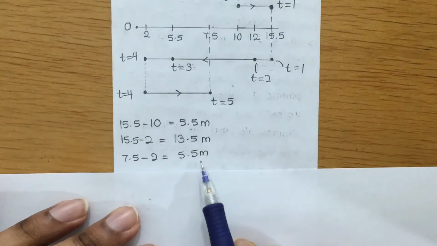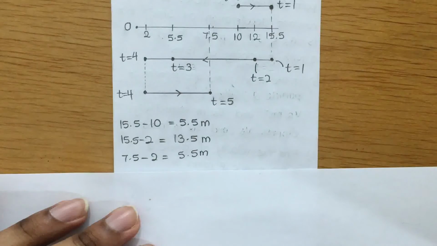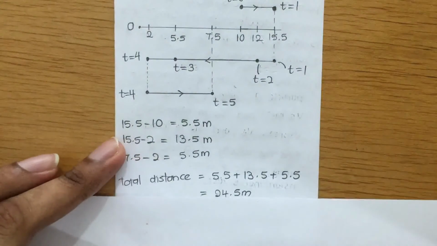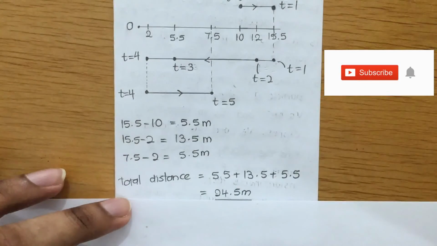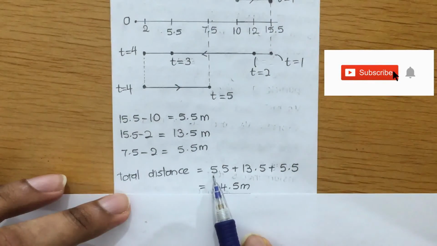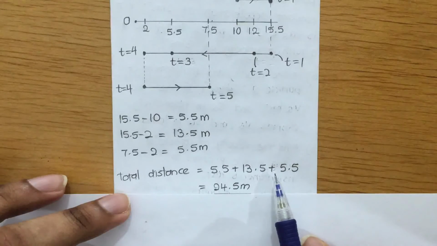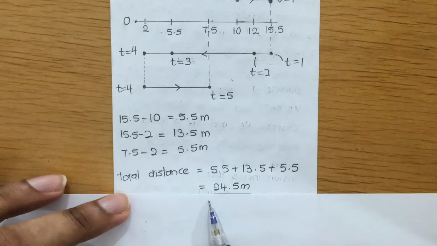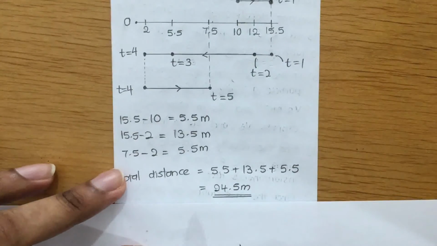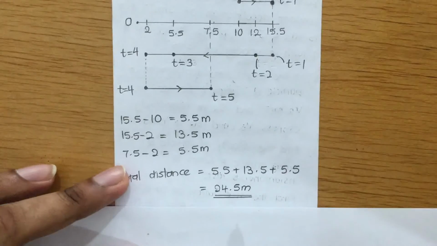So these are the respective distances, guys, from t equals 0 up to t equals 5 seconds. To find the total distance traveled within the first 5 seconds, you do 5.5 plus 13.5 plus 5.5 again, and you get a total distance traveled of 24.5 meters. So this is your final answer, guys. I hope you get the explanation clear.